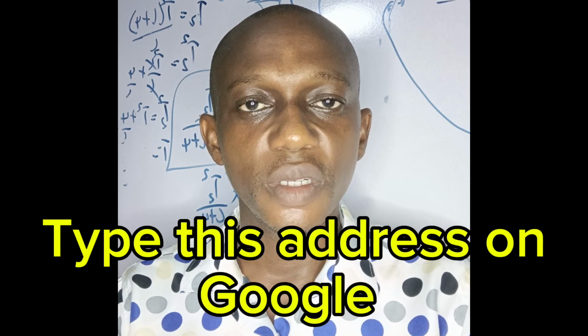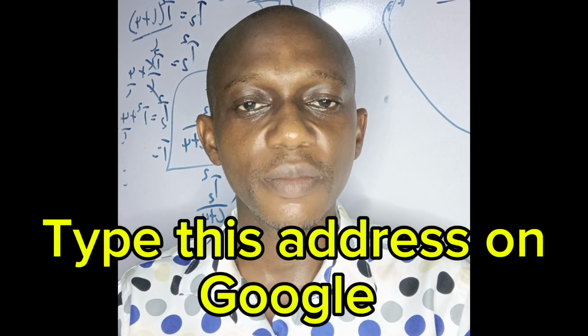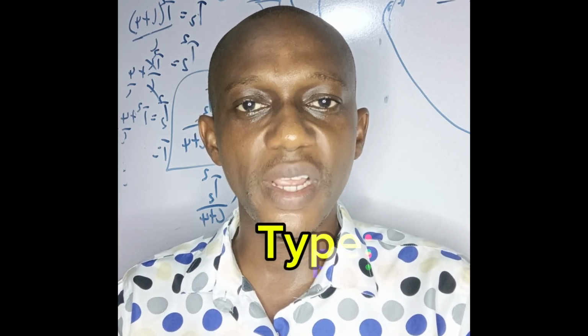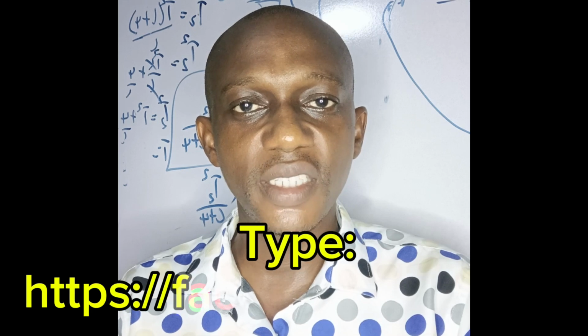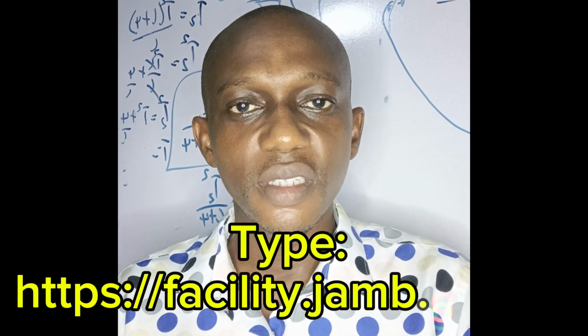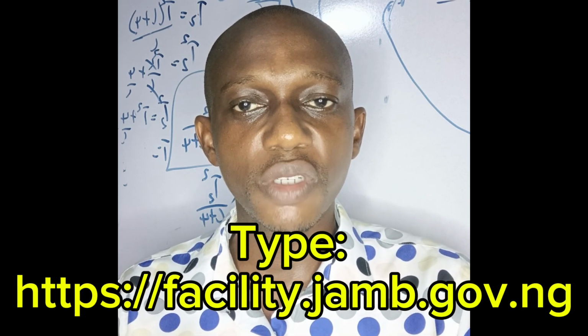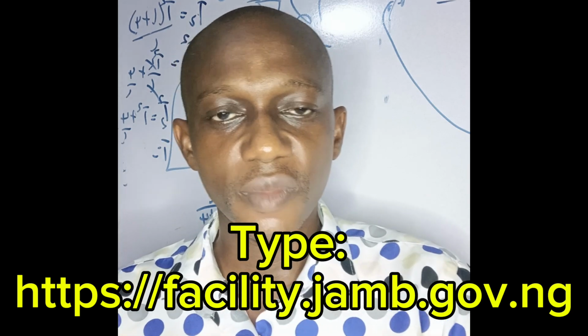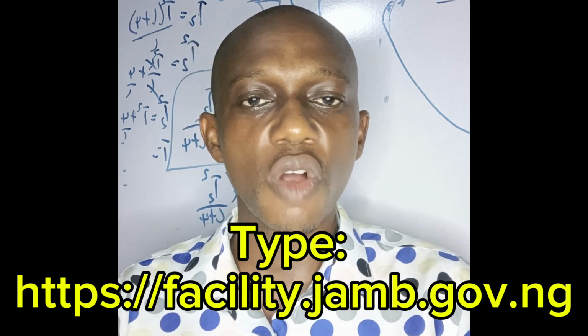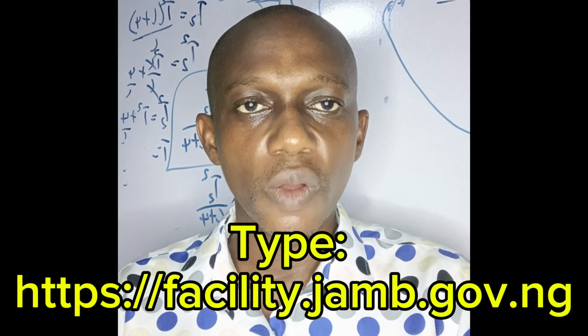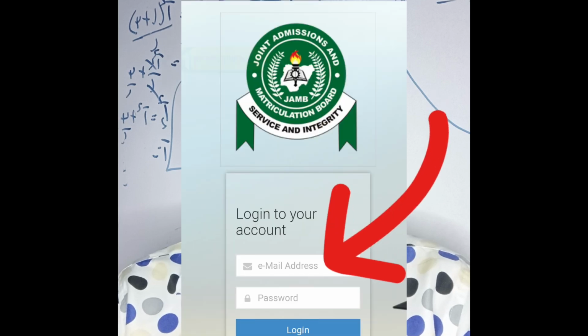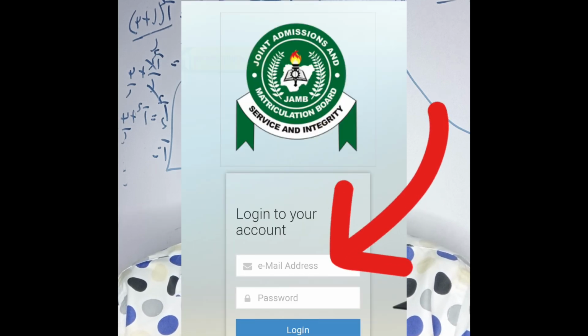So the first one is the website. You have to visit the Jamb website. You go to your Google, you press on the Jamb website, https://efacility.jamb.gov.ng. Once it brings out the page, you look for where you have the login. It will bring out the login icon.